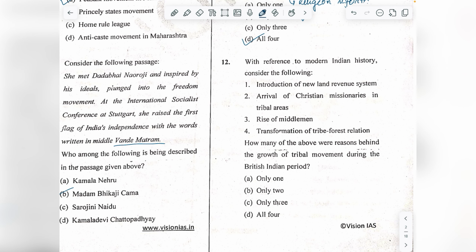12. With the reference of modern Indian history, consider the following: introduction of new land revenue system, arrival of Christian missionaries in tribal area, rise of middlemen, transformation of tribe-forest relation. How many of the above were reasons behind the growth of tribal movement during the British Indian period? All four.